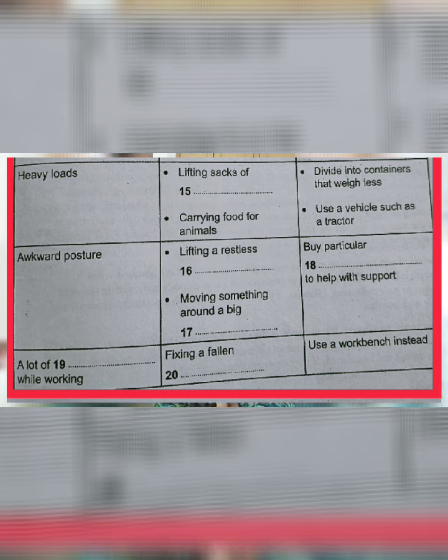Then the next question is: fixing a fallen dash. So what is something that is falling? So let's see, in the second line of the last paragraph, an example might be repairing a gate that has collapsed onto the ground. So something has fallen onto the ground, that is gate. So the last answer is gate.